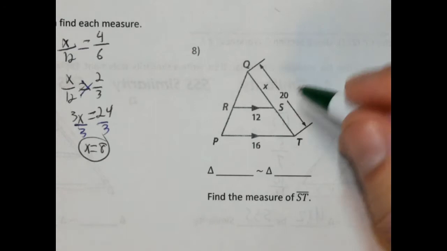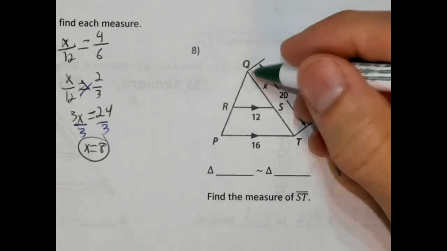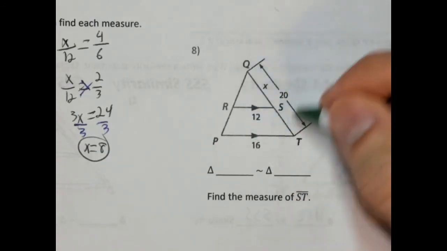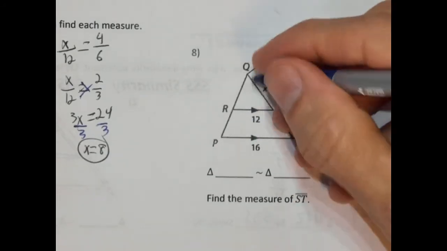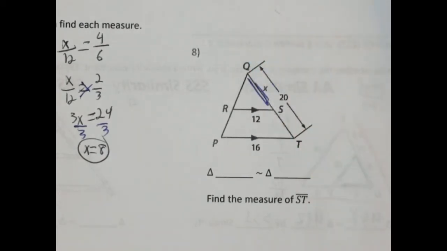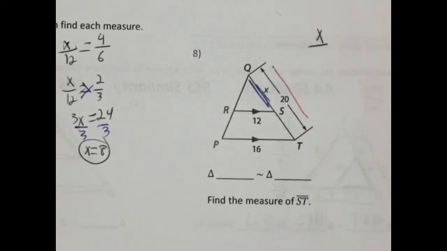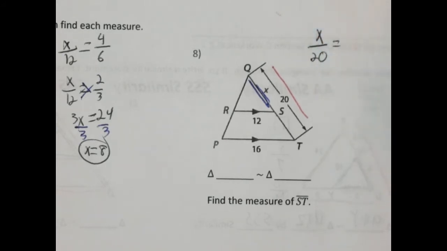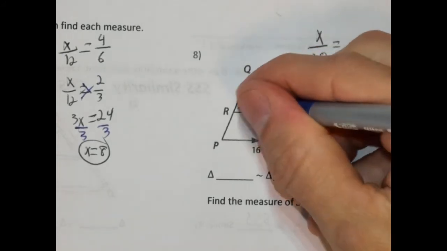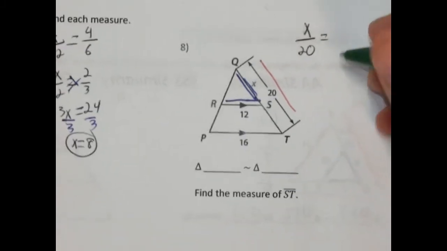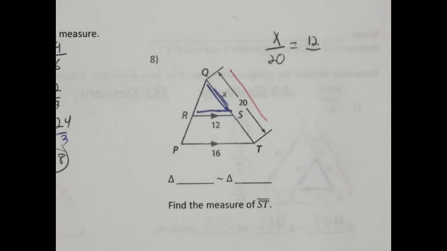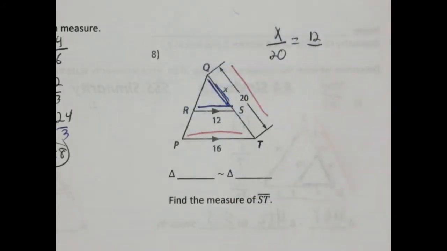So number 8, we have this piece here. We're looking for this x value here. We know the whole thing is 20. And we have these sides that correspond. Okay, so the smaller one's going to be blue. So blue is x. So x is on top of red, which in this case is 20. And then blue will be this one, 12, on top of red, which is 16.